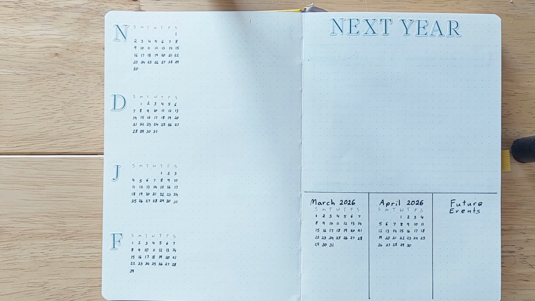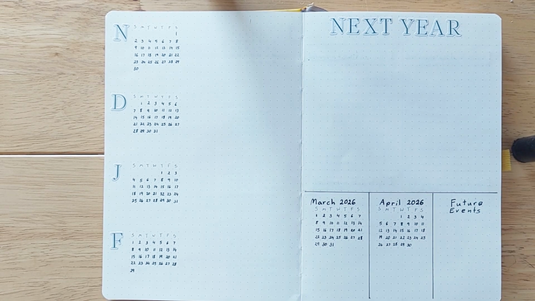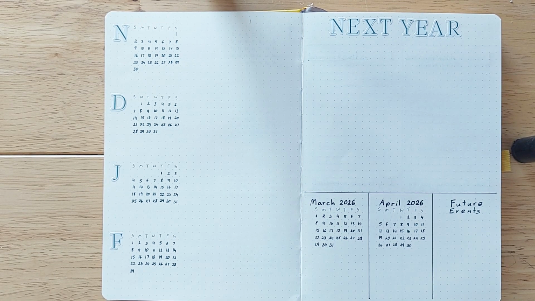It doesn't necessarily have to be events, but it could be new hobbies I want to look into, or just any ideas that I have for next year that I want to explore. It's nice to have a little spot in the journal to write those ideas down, especially if they're not necessarily things I can get into right away, but I want to keep them in the back of my mind because I think, well, that's a great idea. I should definitely do that someday.